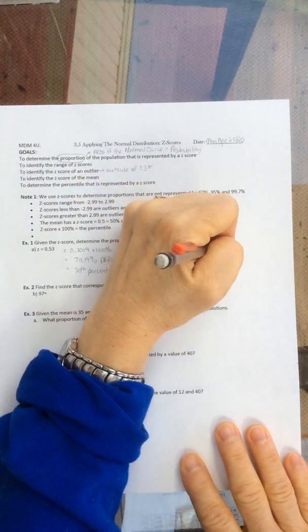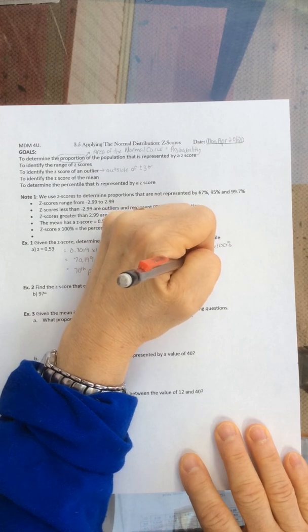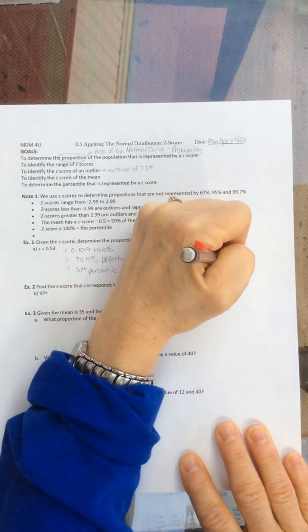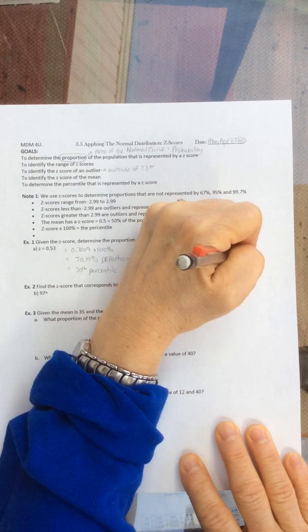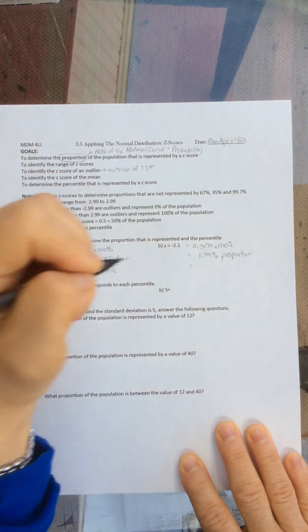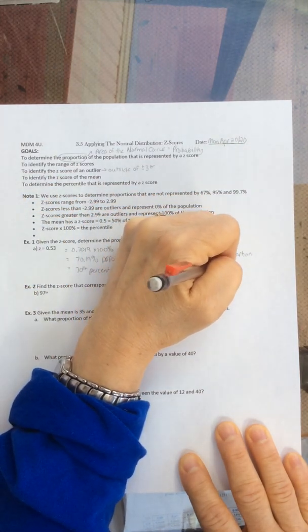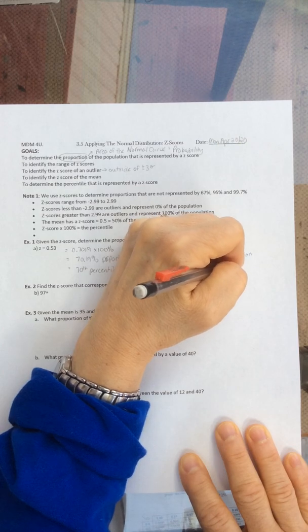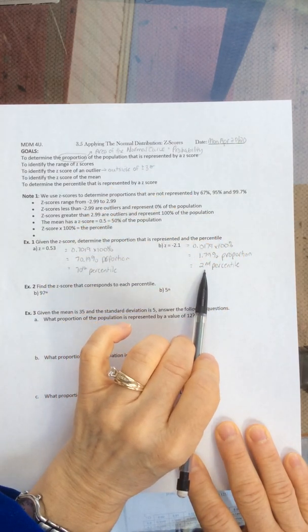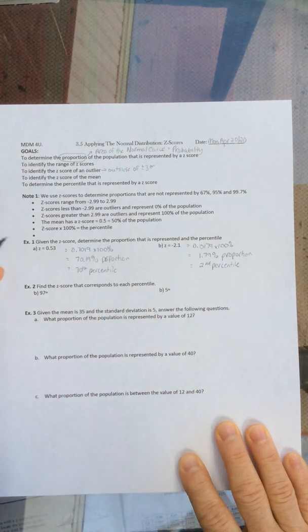Times 100% is equal to 1.79%, which is the proportion. And that's equal to the second percentile. It means that 98% of the population is above the person represented by this Z-score.